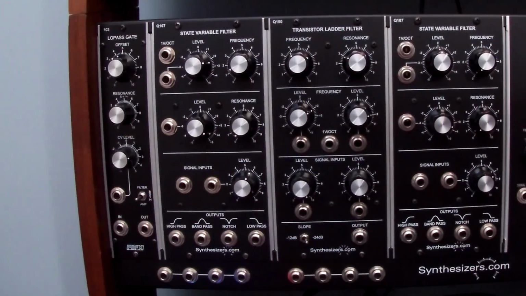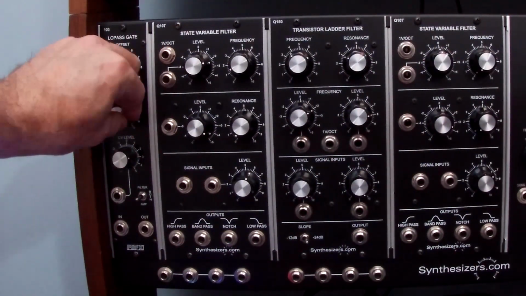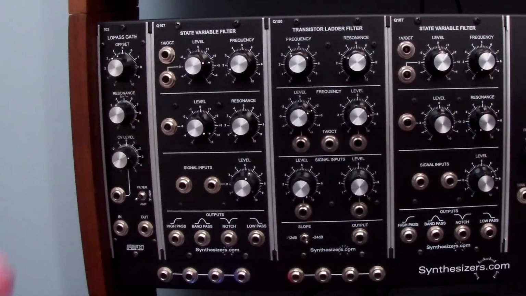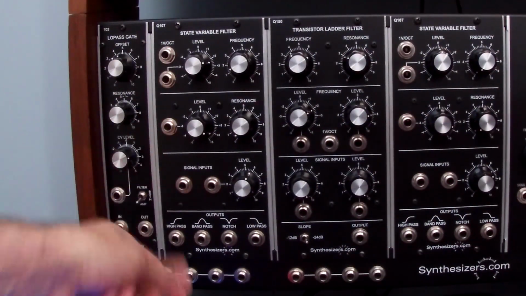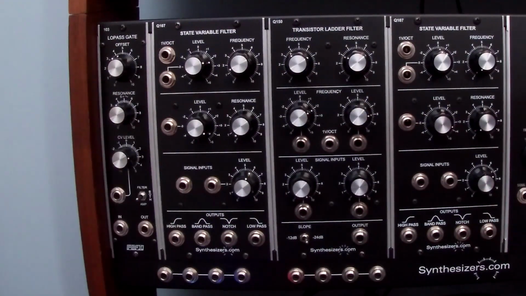I got 4 rows in this system. I have the FX low pass gate, the model Q103. It's a good old low pass gate with a very screamy and dirty resonance. As any low pass gate, you can choose to have only a filter, a VCA, or both.